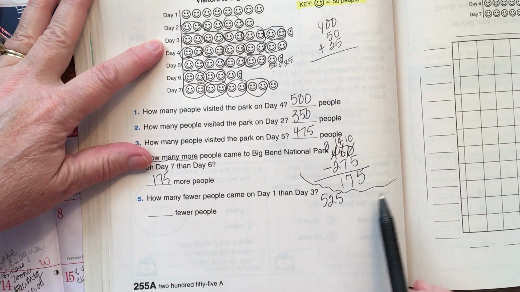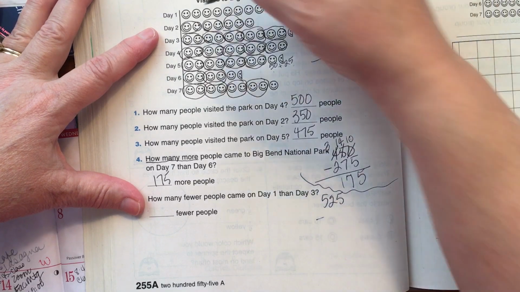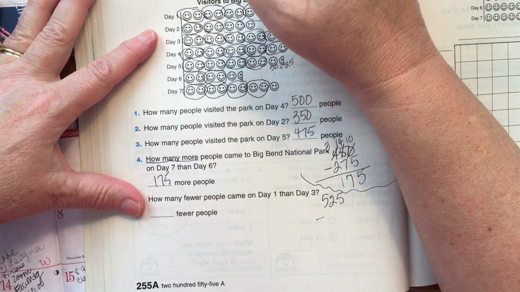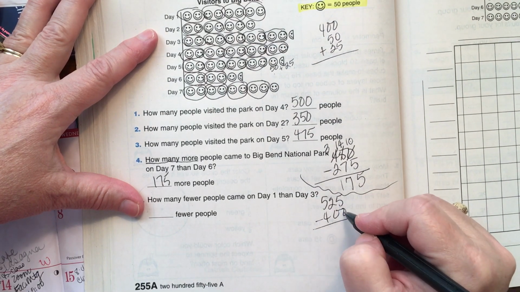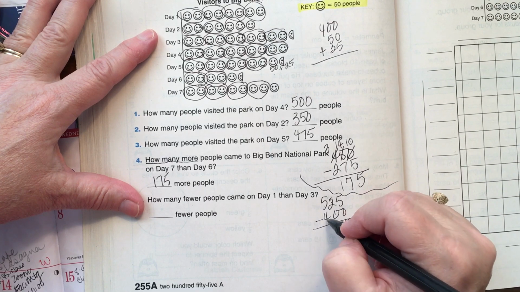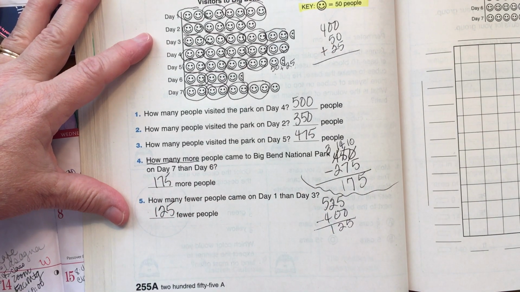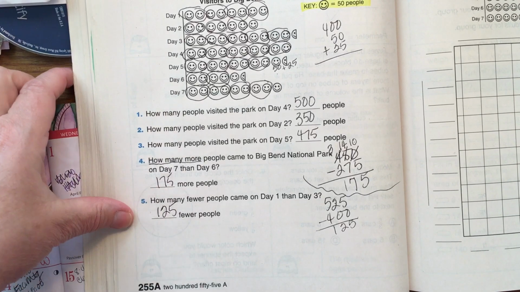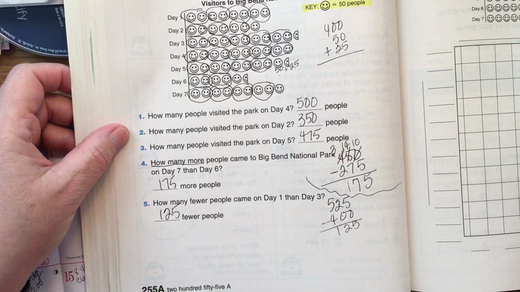Draw a line there so you don't get confused with this one. Minus, and then on day 1, 100, 200, 300, 400. So minus 400. 5 minus 0 is 5. 2 minus 0 is 2. 5 minus 4 is 1. 125 fewer people. All right, now on the next page, we are making a bar graph from this information.